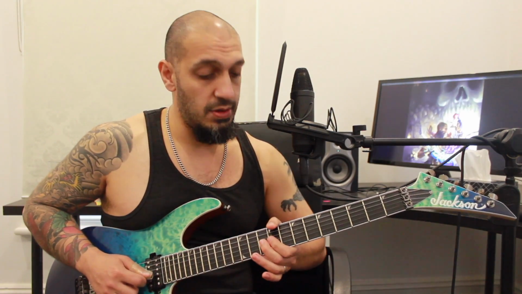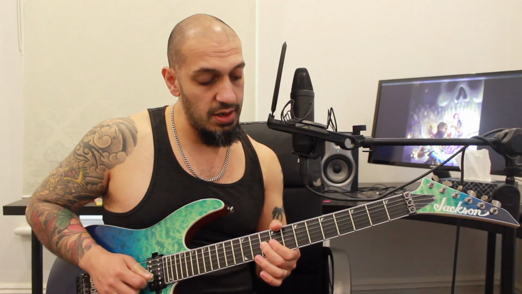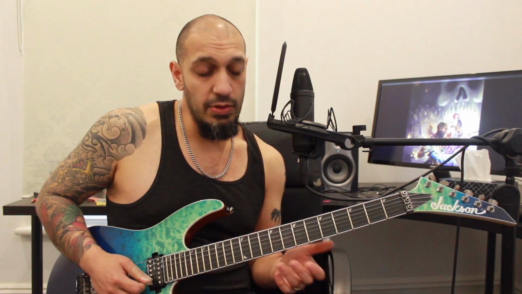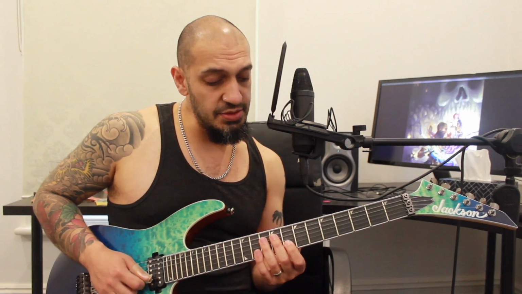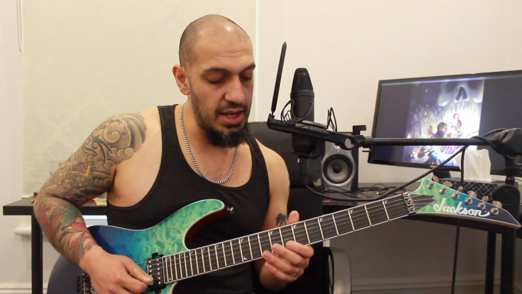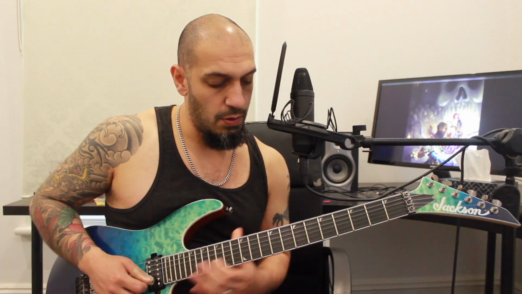Then from that point, jumping to 10 of the third, and then I slide. I prefer to go from 8, but you could go from 10. It doesn't make an enormous difference. I'm sliding from 8 to 11 on the second string, and then resolving that on the 10. All together.